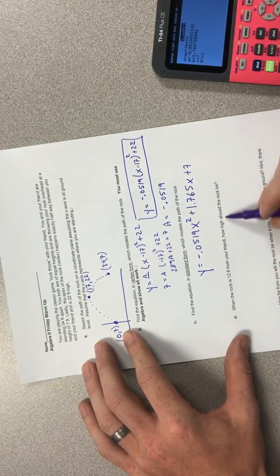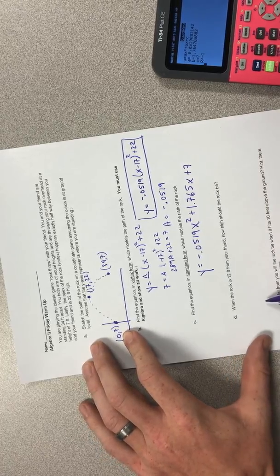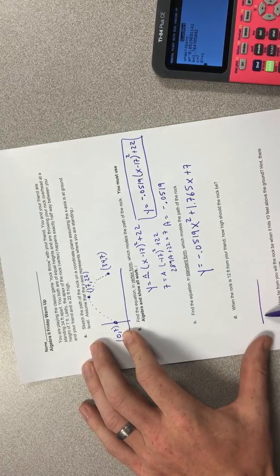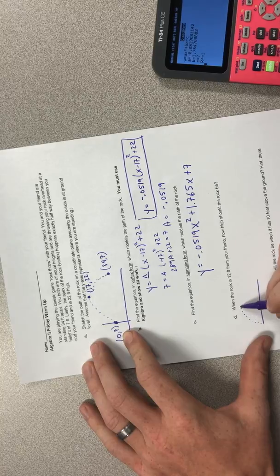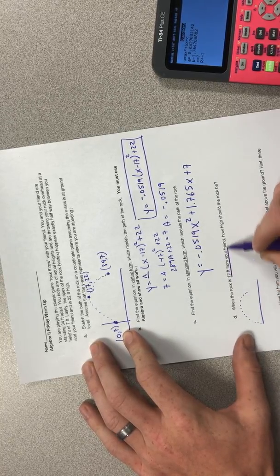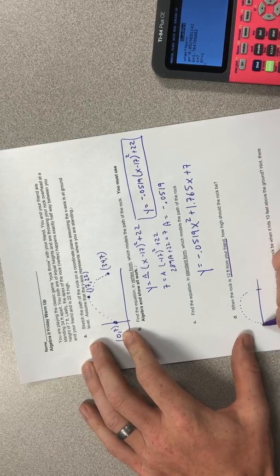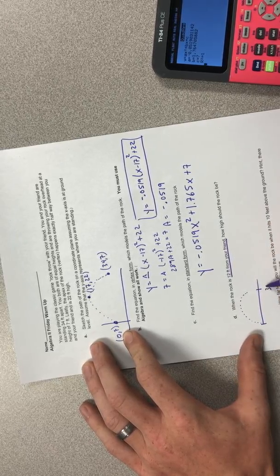When the rock is 12 feet from your friend, how high should it be? So basically, I'm at 0 feet, and my friend is at 34. If I want to be 12 feet away from my friend, I need to go this way 12.